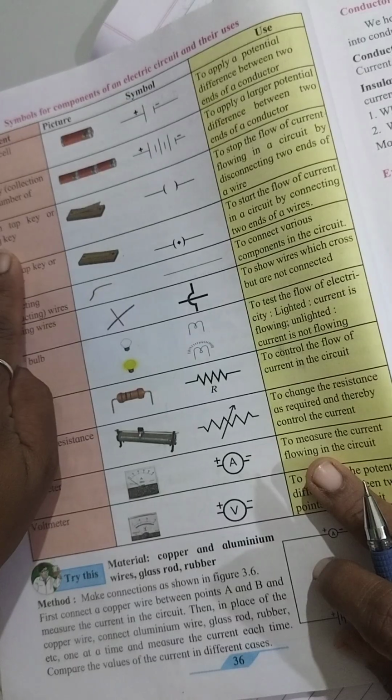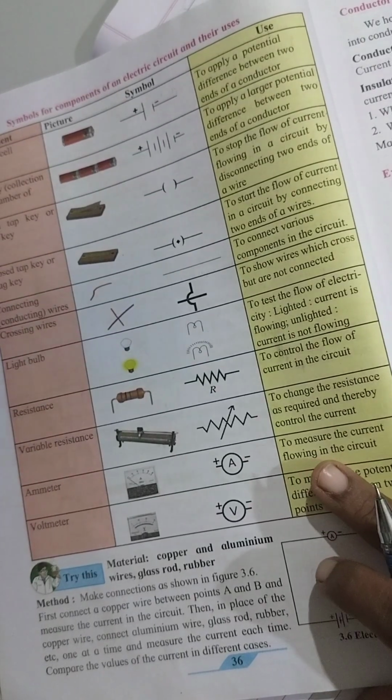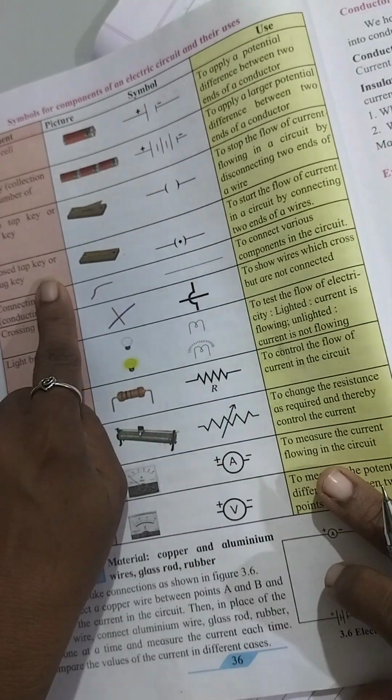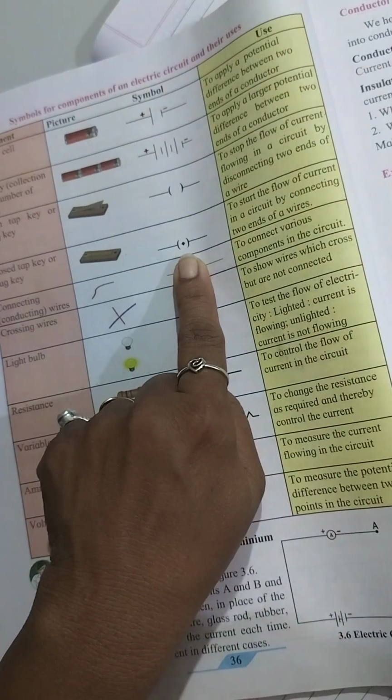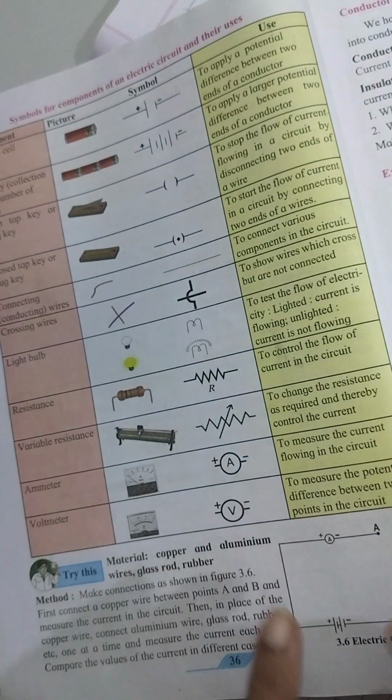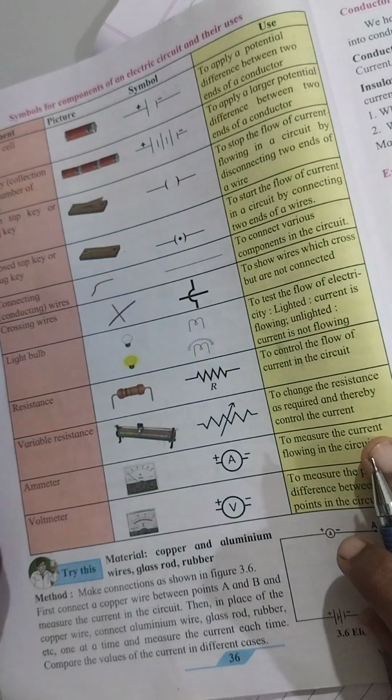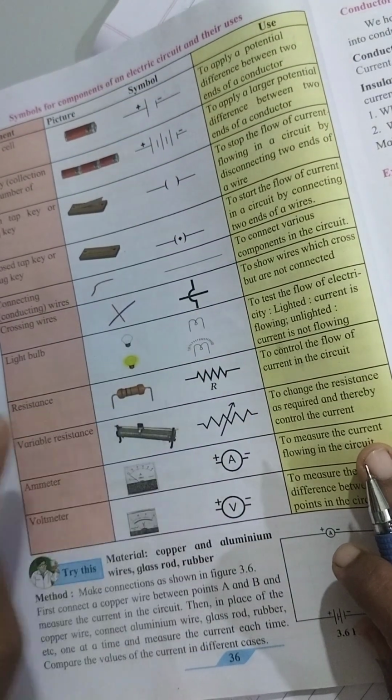Then the open tap key or plug key is depicted by this symbol. If it is closed, then the point is given between the two brackets. Connecting wires, this is the connecting wire. Crossing wires, this is the crossing wire.